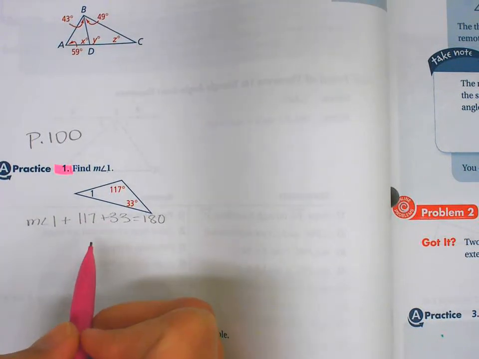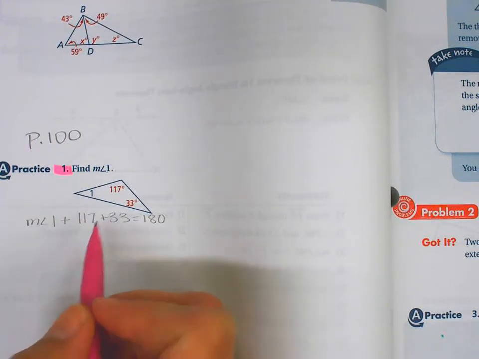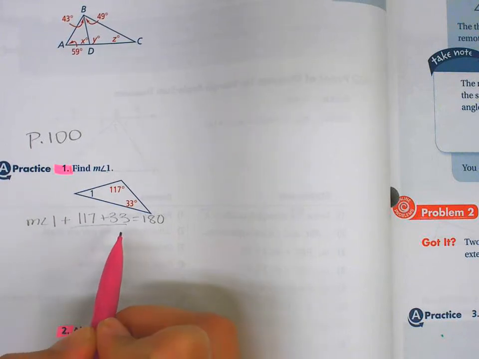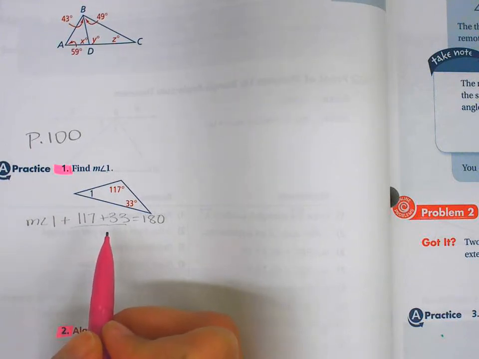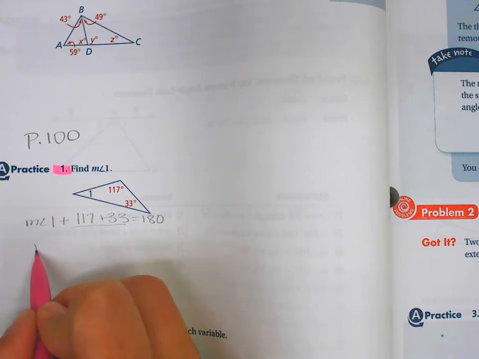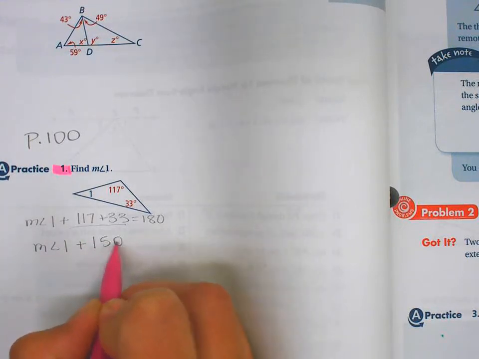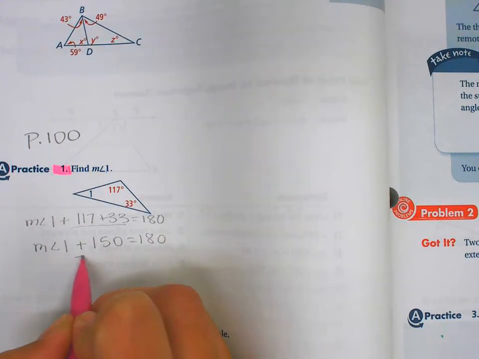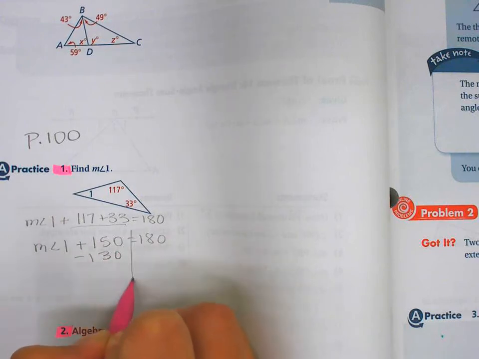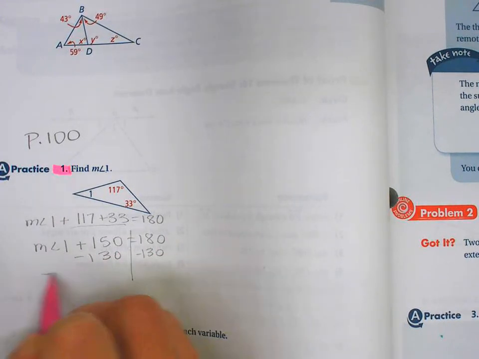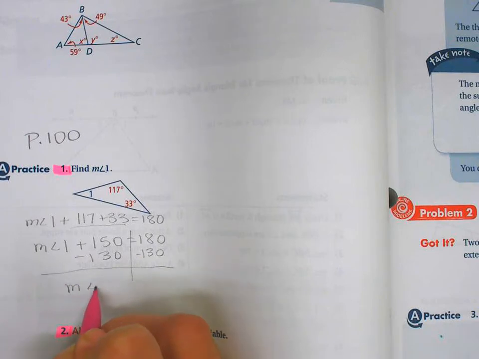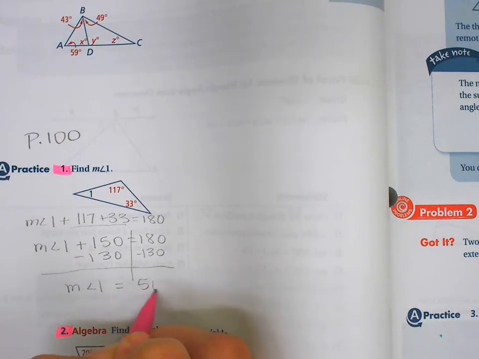So what I would do is go ahead and combine like terms, add your 117 and 33. And that's 150. So measure of angle 1 plus 150 equals 180. Use the subtraction property of equality. Subtract 150 from both sides. We get measure of angle 1 equals 30 degrees.